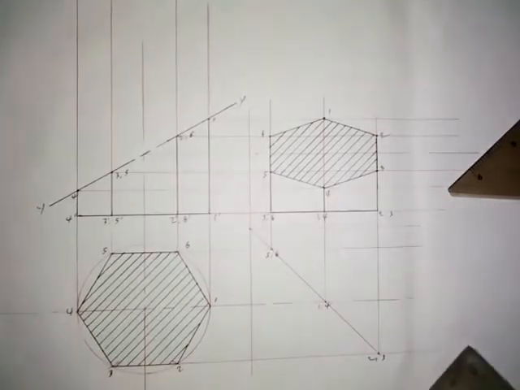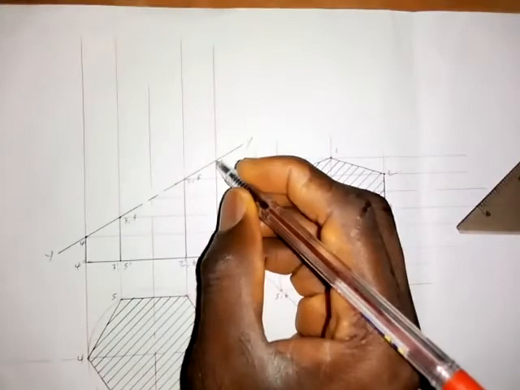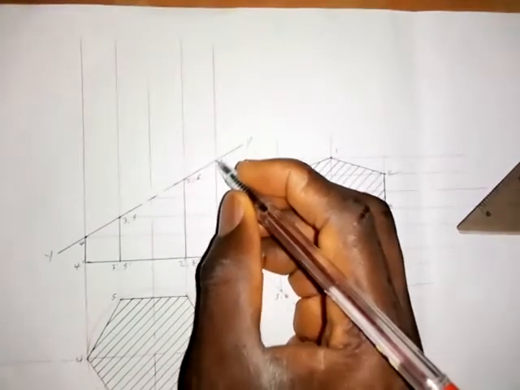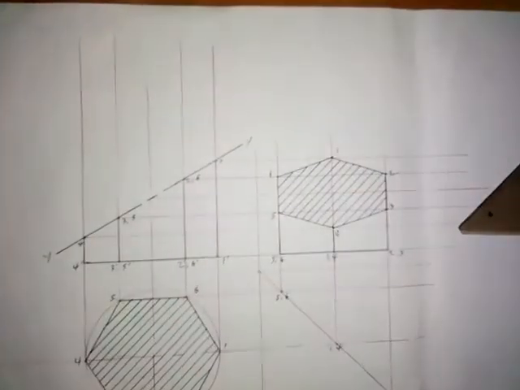All right, so for us to produce the true shape, we need to do something. What we need to do is draw perpendicular lines to each of these points, lines that will be at right angle to each of these points. So how can you do that?